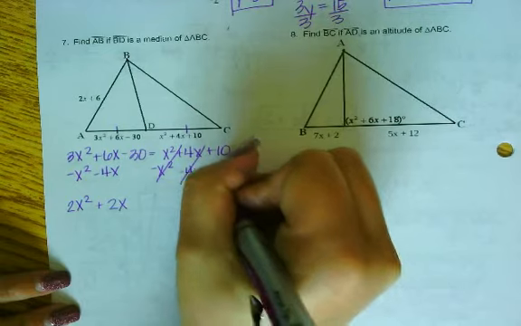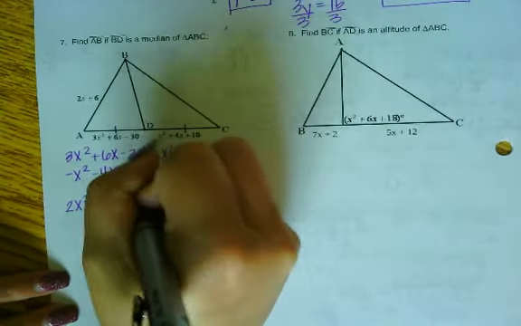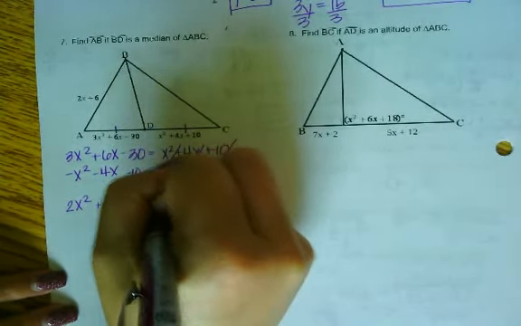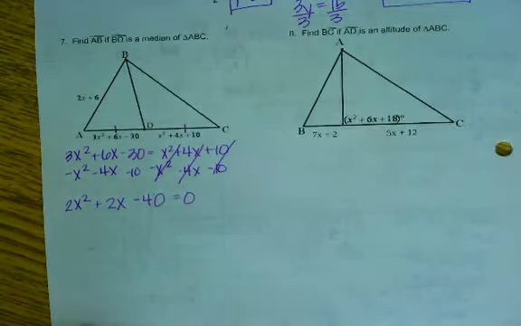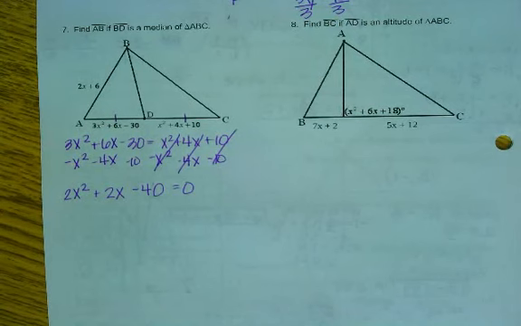What's the first step in solving quadratics? What do you do first before you start factoring? Take out the greatest common factor. So what is our greatest common factor? 2.